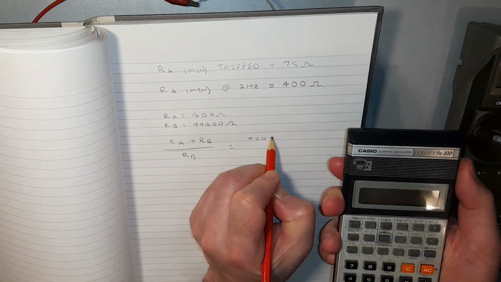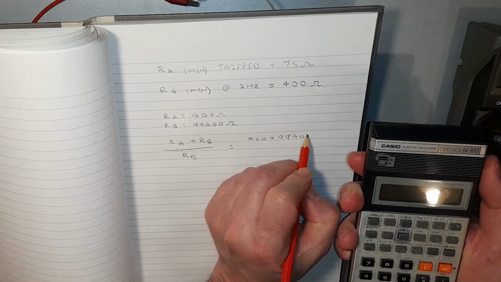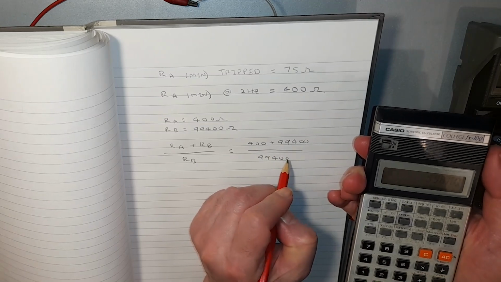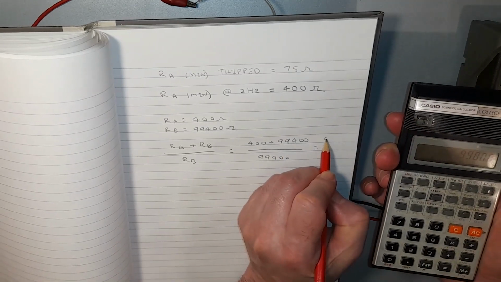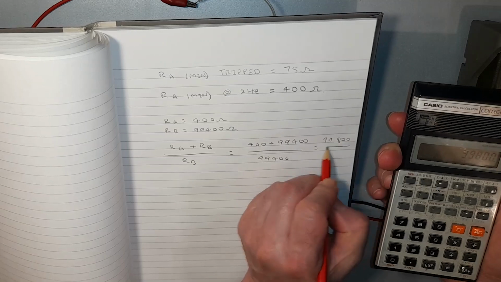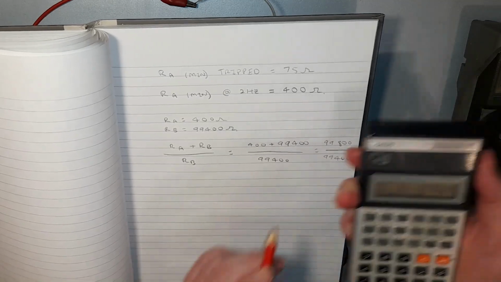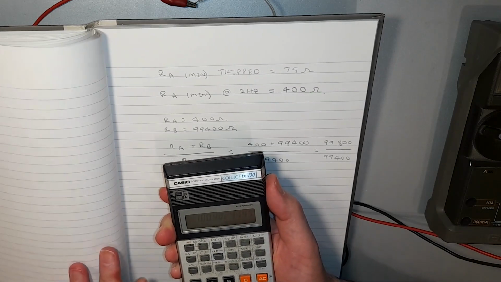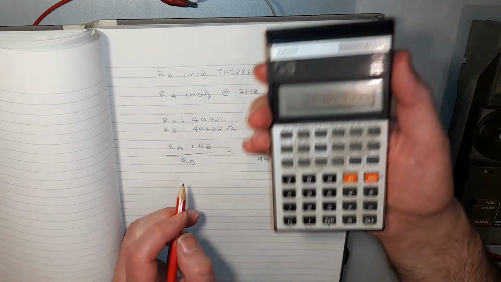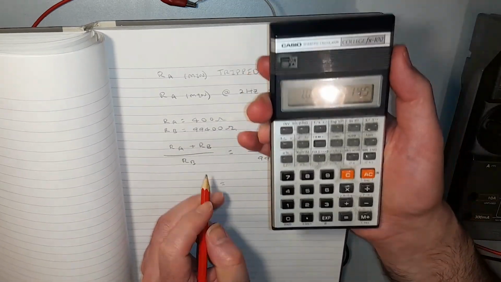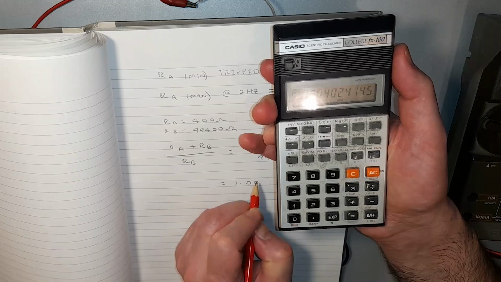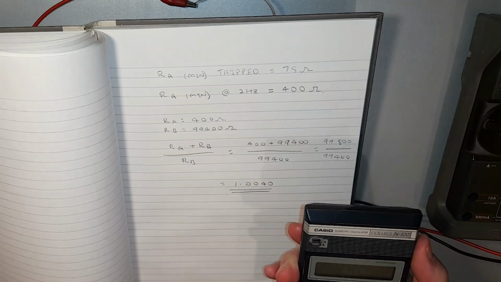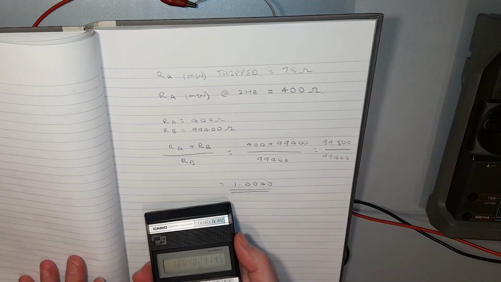So that's RA plus RB over RB, which is equal to 400 plus 99,400 all over 99,400. So that's equal to 99,800 over 99,400, and the answer is 1.0040. It is pretty much 1. It's just over 1.